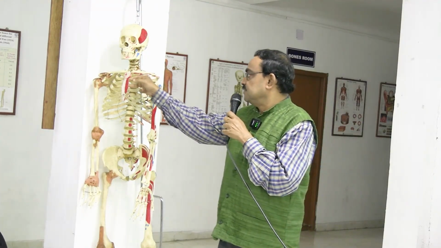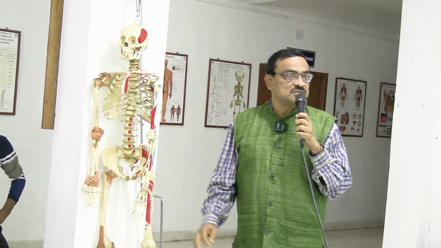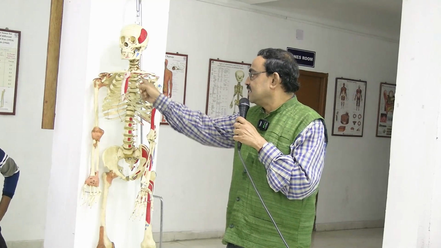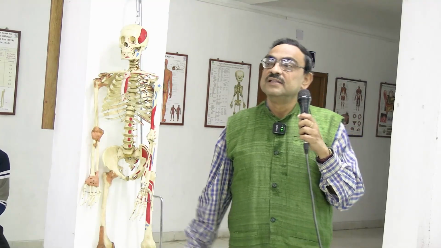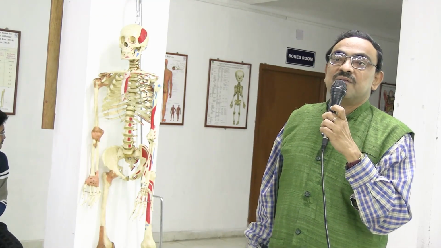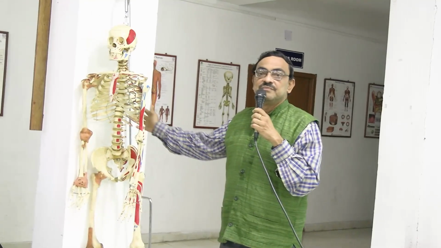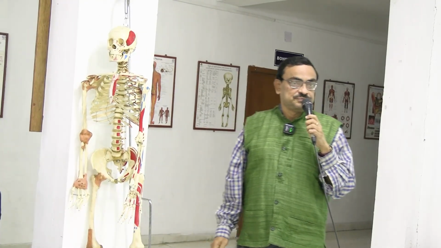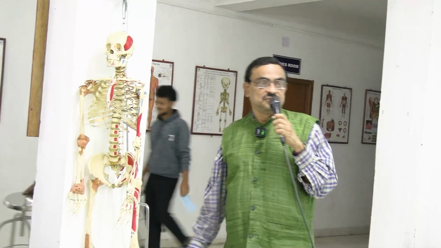Arbitrarily any rib. This is the first rib, this is the second rib. So this is an intercostal space. Similarly, second, third, fourth, fifth, sixth, seventh, eighth, 9, 10, 11. There are 11 intercostal spaces. Okay, and we can find 9 spaces in front, and behind we can see there are 11 intercostal spaces, and the other 2 spaces are open in front.